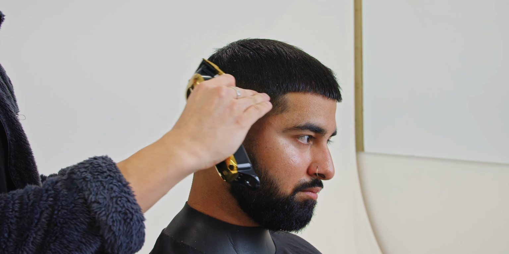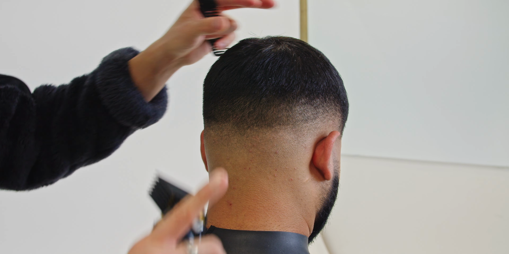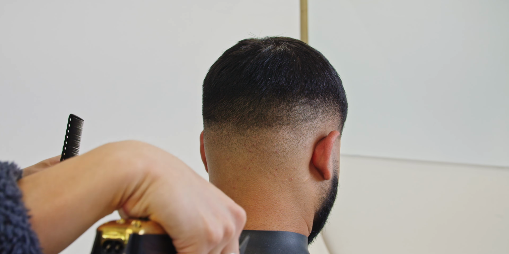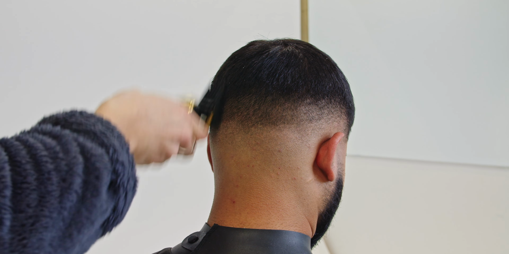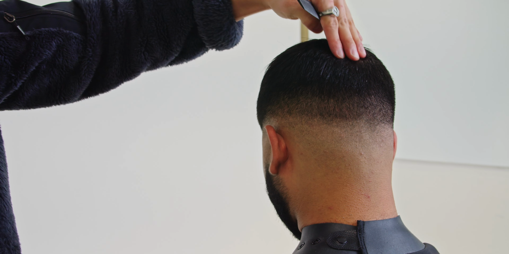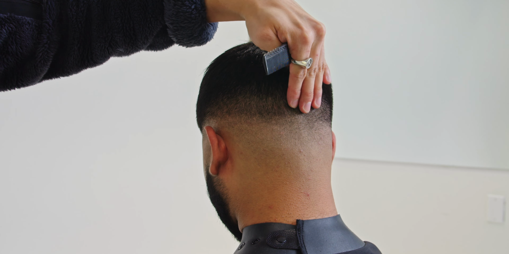Second way of how to achieve a blurry fade. So first way, we worked ascending, now we're gonna work descending. Descending is great when you need to have a fade in a very tight area. So we're gonna start with our debulk. Again, 2 open, 2 close, really doesn't matter. But where the head starts to round with the man, this is where we're gonna stop.